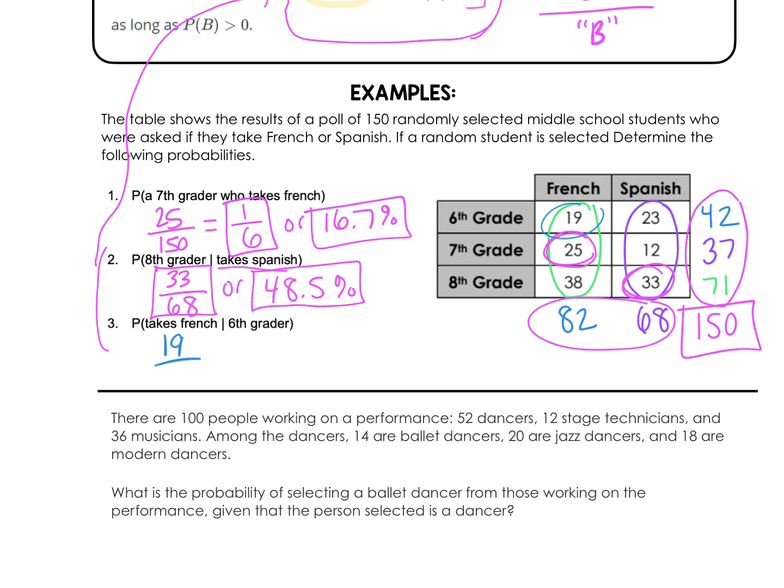You always divide by the probability of the second thing, which is the 6th grader in general. We already totaled that row, it's 42. So 19 out of 42, can't simplify that. Or that would be about 23.1%.